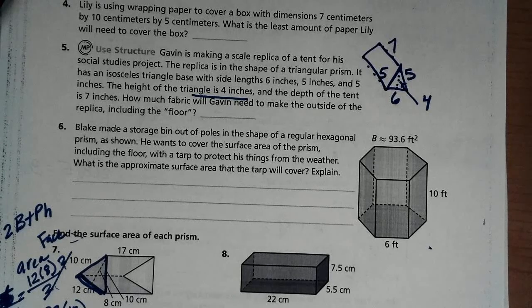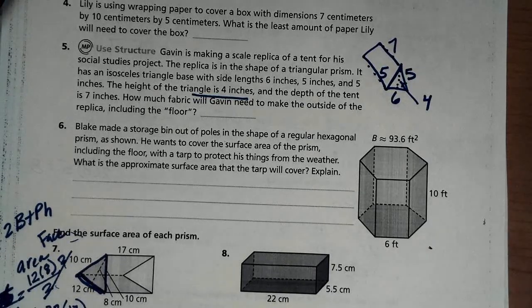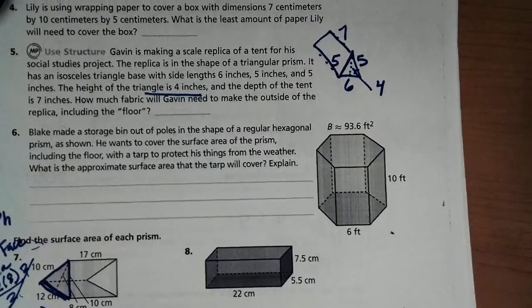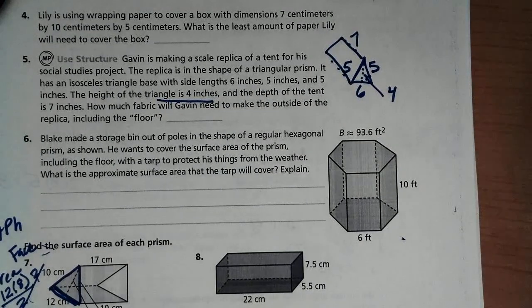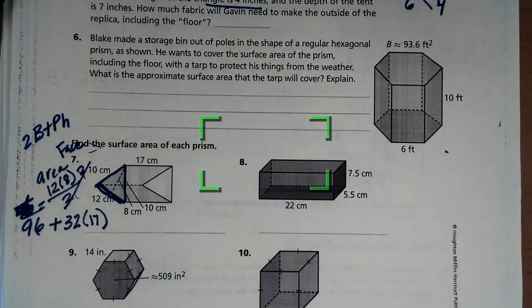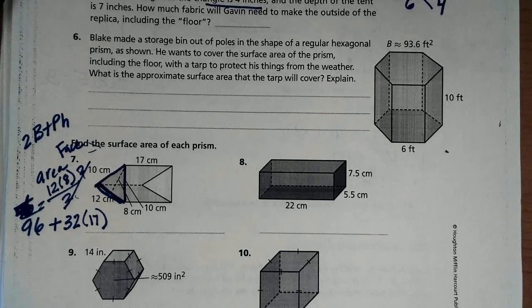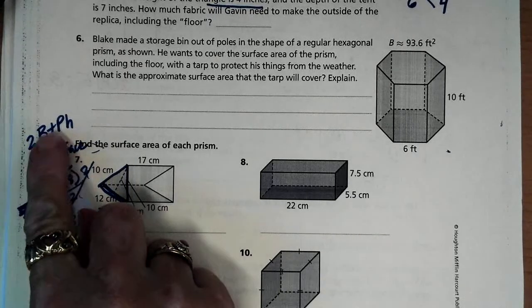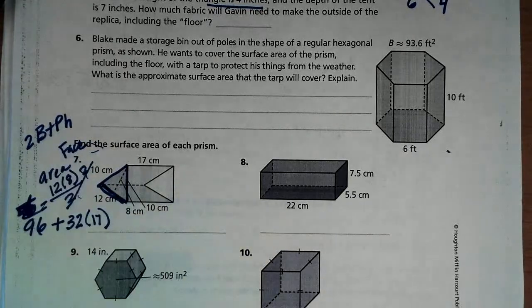Okay? But I'm here, and we have 15 minutes, so if you need help, I'm here to help. So don't sit there and struggle and not get it right because you're afraid to ask. Ask, and we'll work it out together. Can you go back down? So Tyrone, the formula is this one. 2b plus p times h.